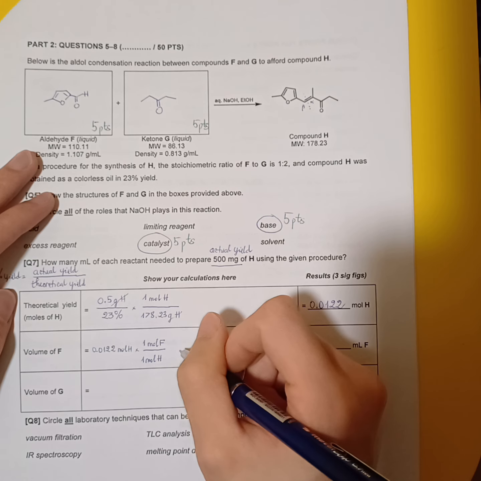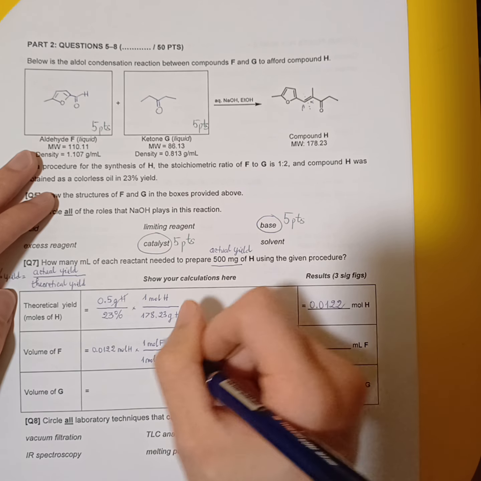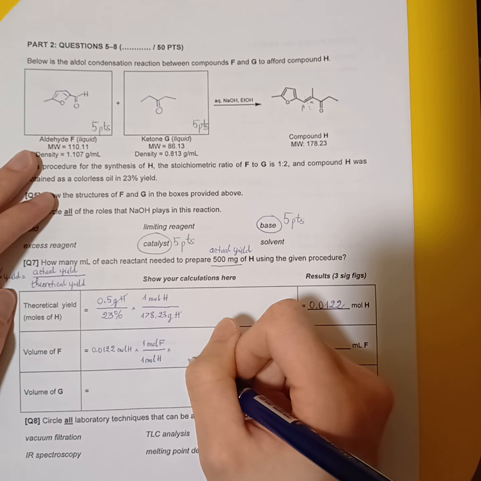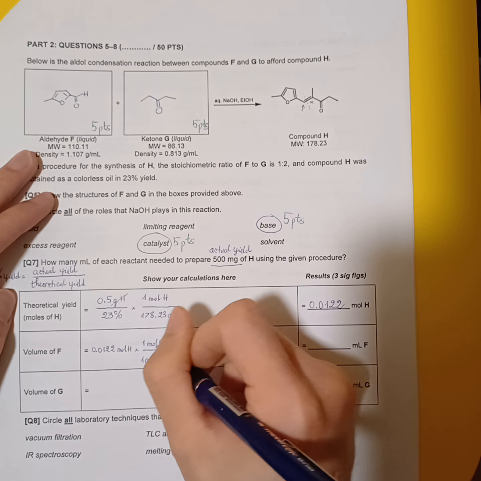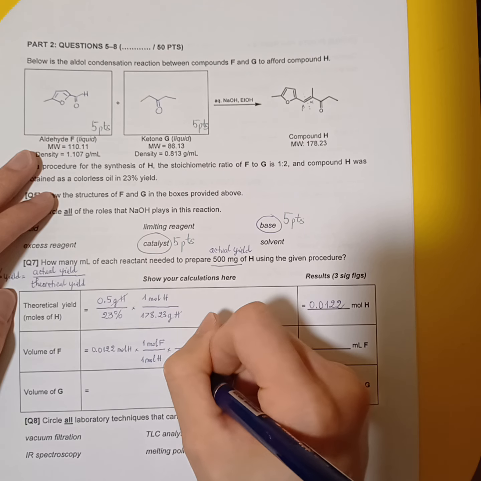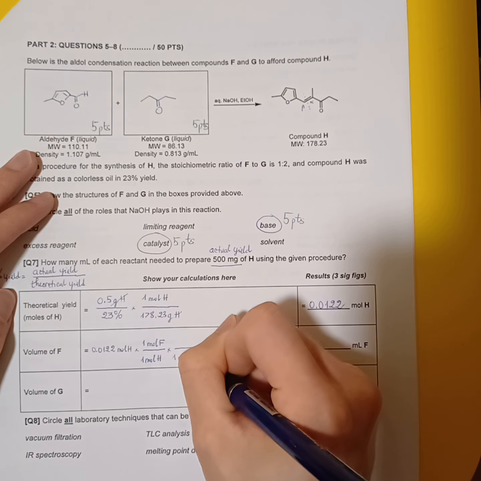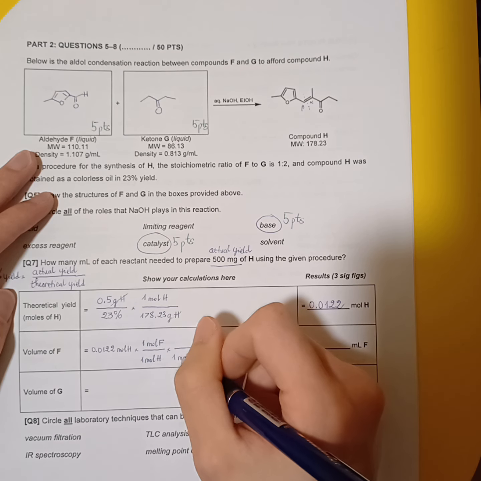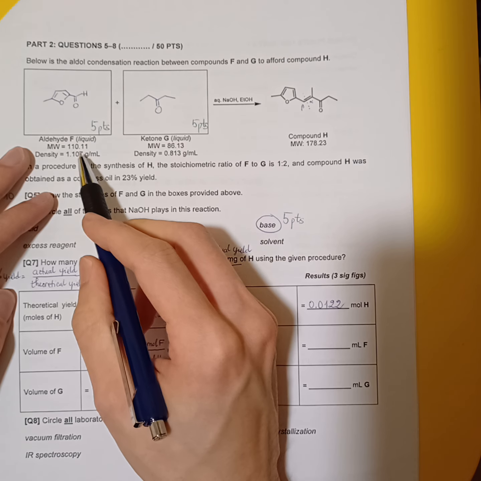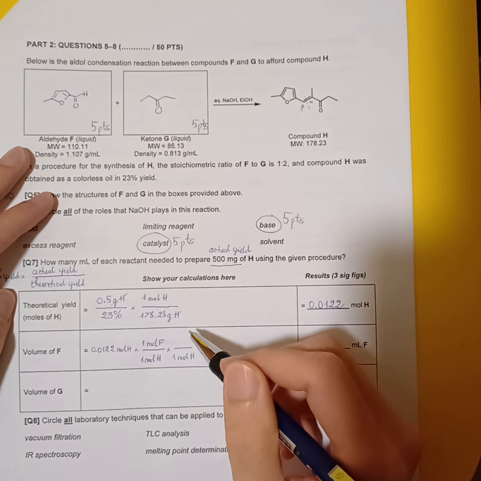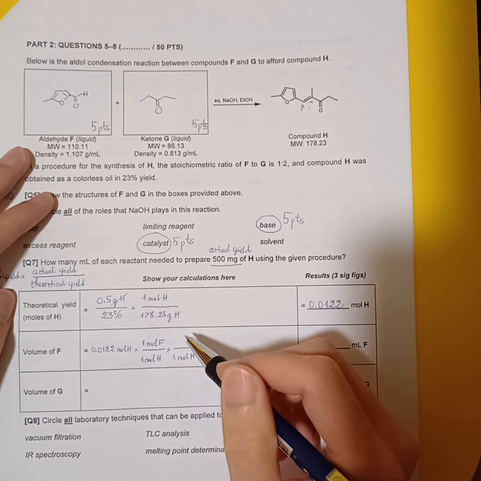And now we convert the mole to gram using the molecular weight. Because we want to remove the mole, we should place the mole at the bottom. And then the molecular weight of compound F is like 1 mole of F has 10.11 grams.